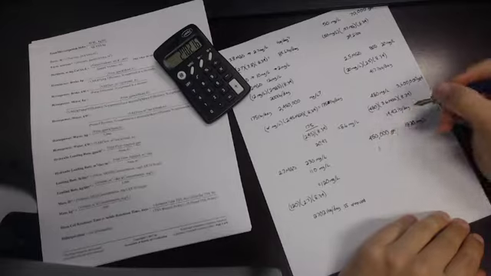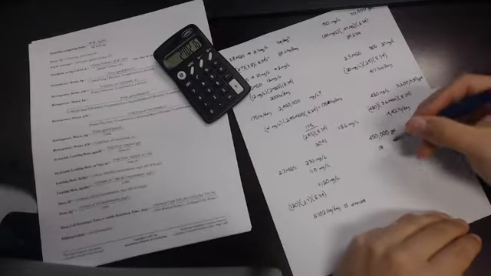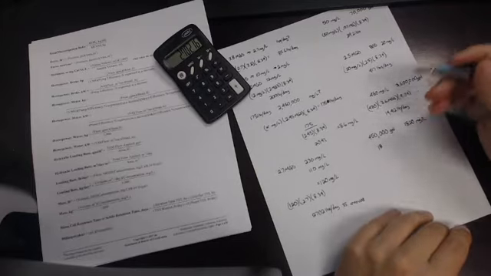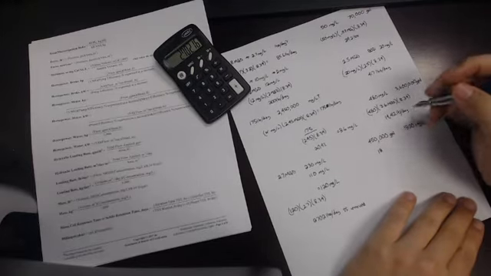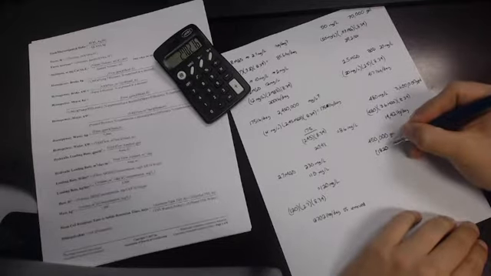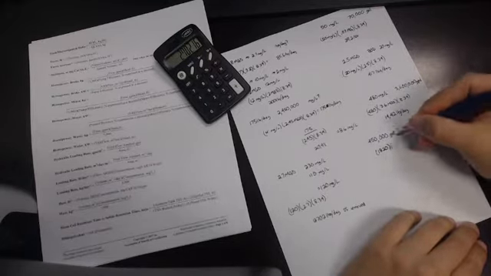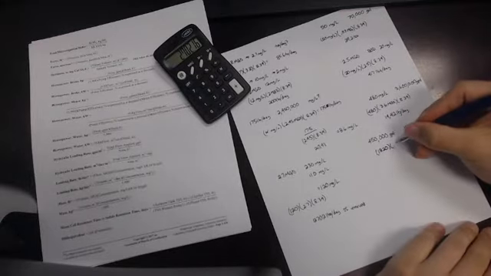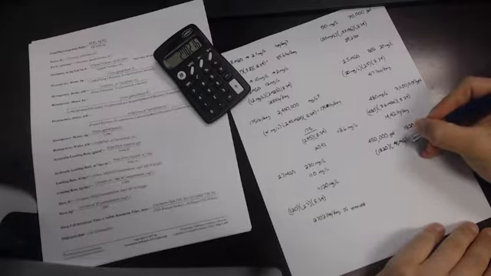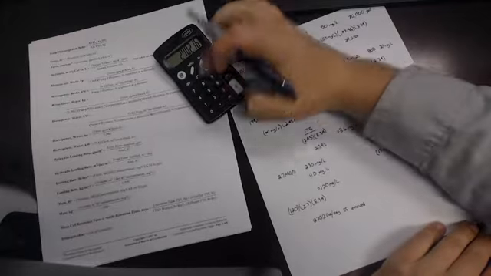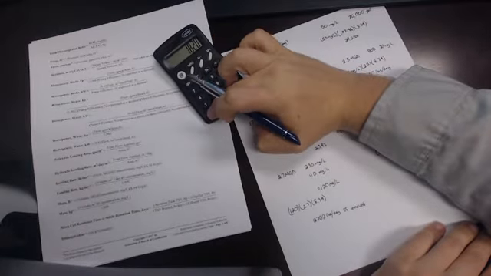Same formula we've been using, because whenever you're looking for pounds or pounds per day, it's always the mass formula. So we have 1,820. Remember, you have to have it in million gallons, so that's 0.45 million gallons, times 8.34. Multiply that out.